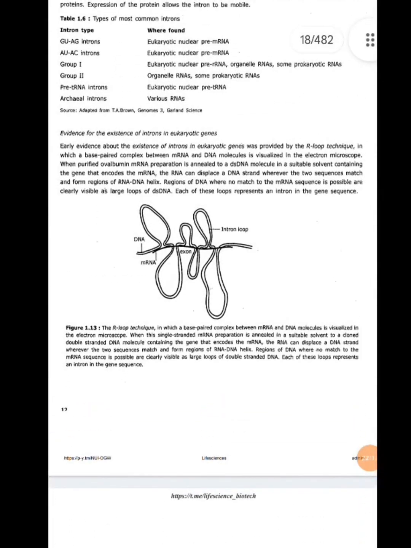mRNA, you can say, contains only exons, no introns. So when this is annealed to a double stranded DNA molecule under suitable conditions, with the gene that encodes the mRNA, the RNA can displace a DNA strand wherever the two sequences match and form a region of DNA-RNA helix. So wherever there is a match, that region will pair, and the unmatched region will form a loop, which is the intron loop. So RNA is displacing the DNA strand.